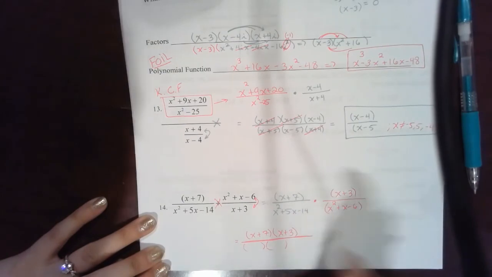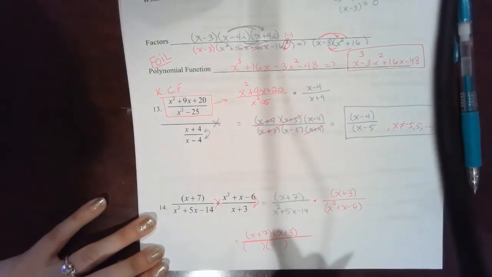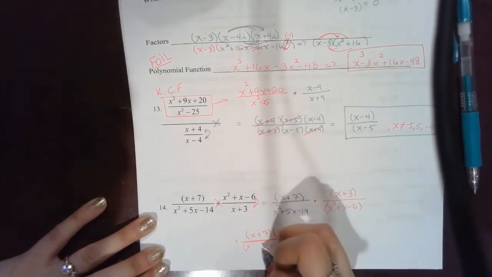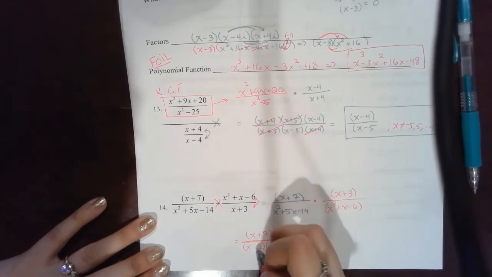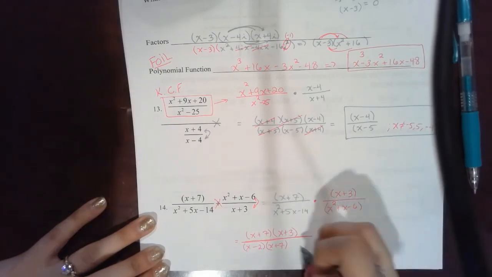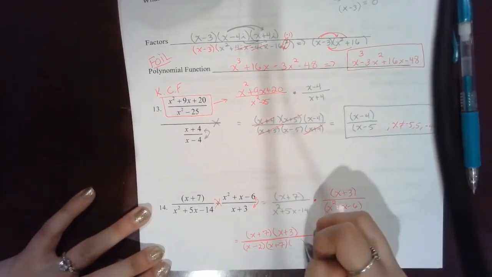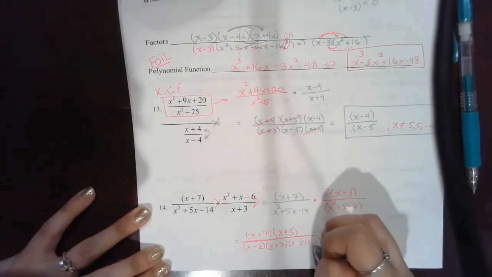Right, and you should get, let's see, x and x, 2 and 7. That should be plus 7 minus 2. Then I'm going to factor x squared plus x minus 6. That's x and x, 2 and 3, positive 3, negative 2.